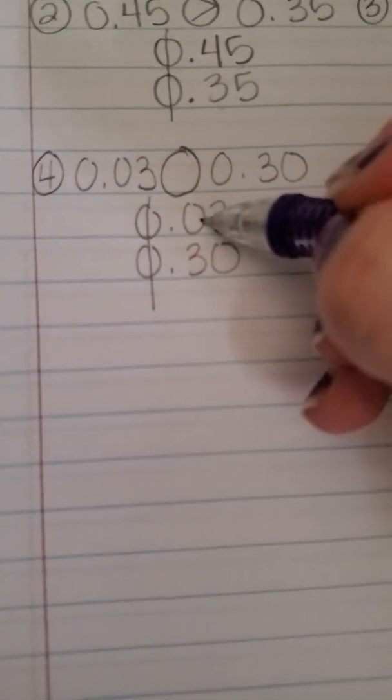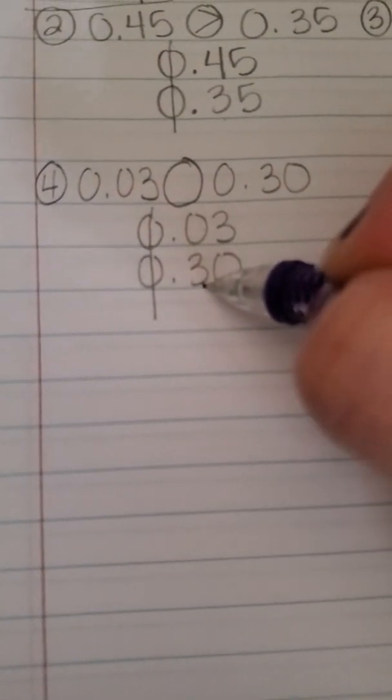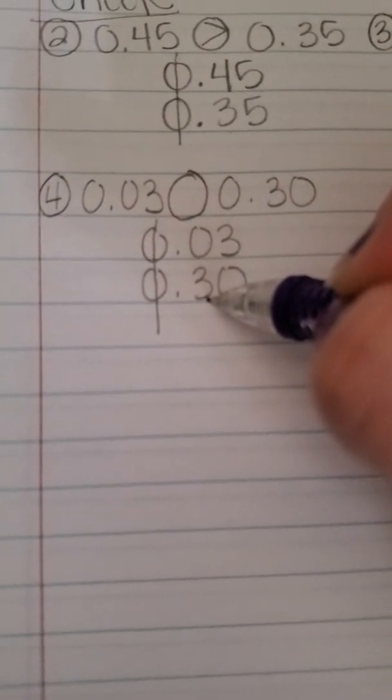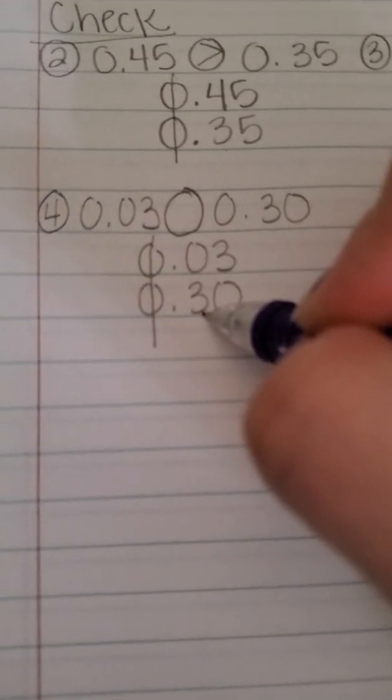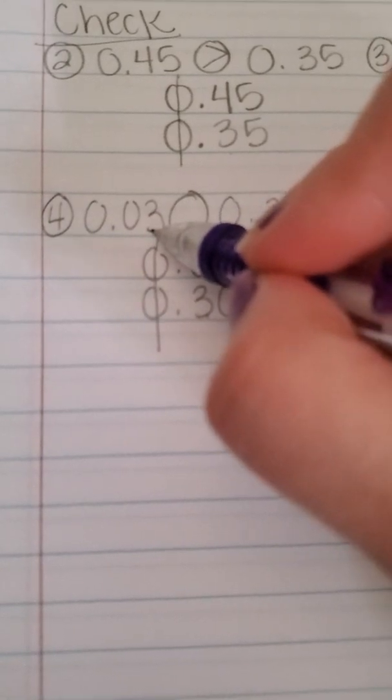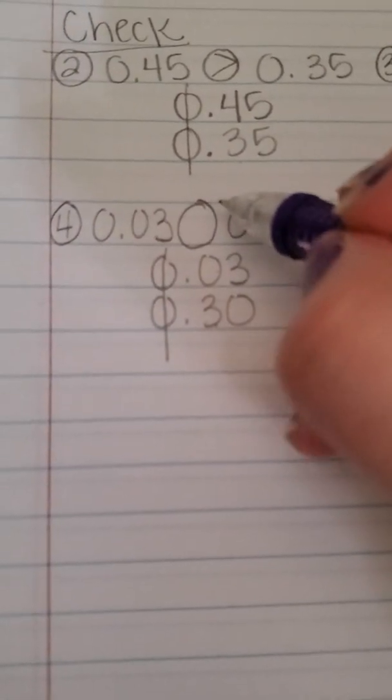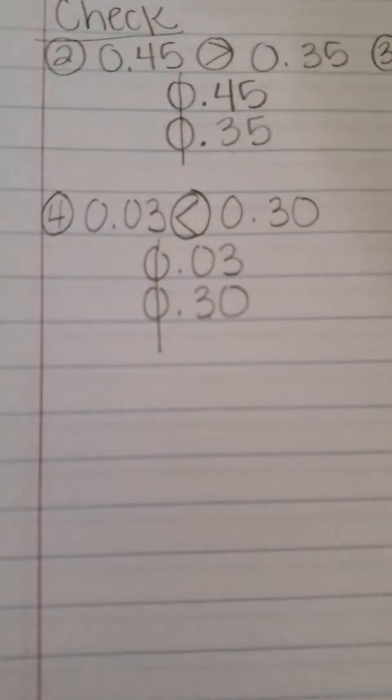So here we have zeros and the ones. Then we have a 0 and a 3. Which one is bigger? The 3. So that means the 3 hundredths is less than 30 hundredths.